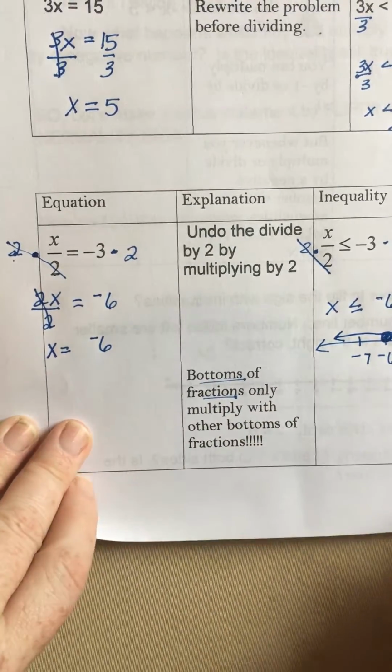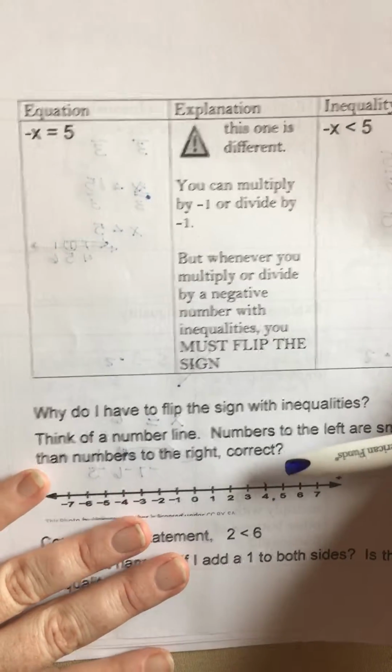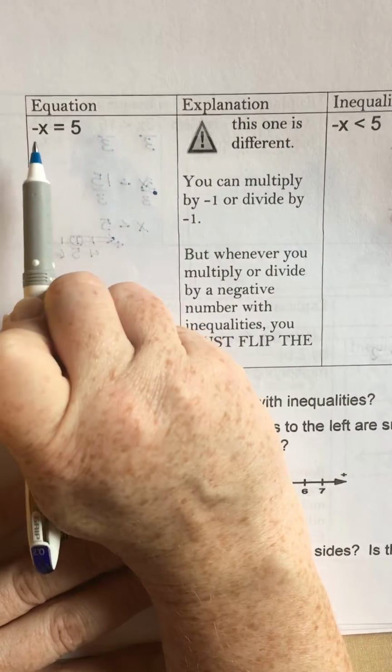Now, we are going to talk about one more type and then this video is over. Now, doesn't mean your math is over, but your video is over. So, in this case, this is a one step.